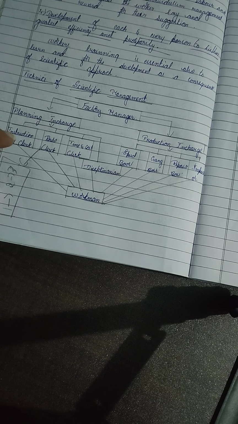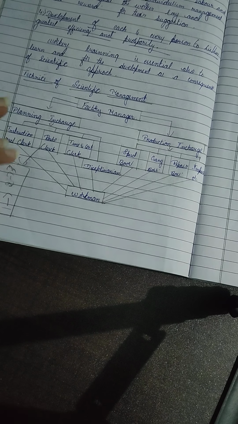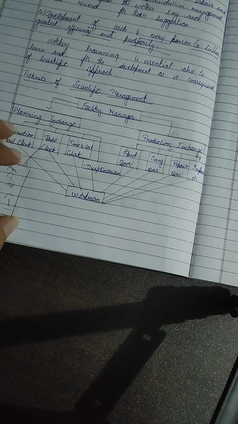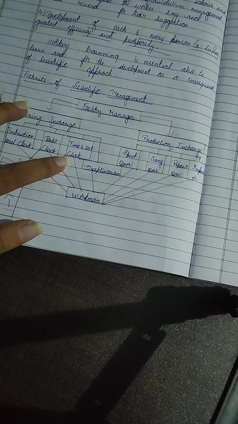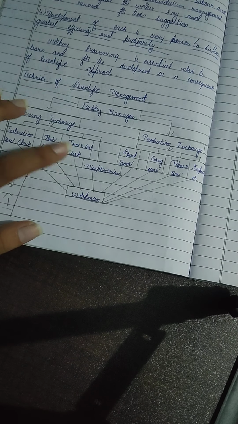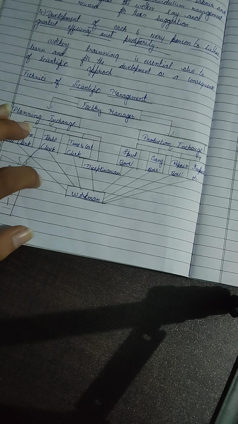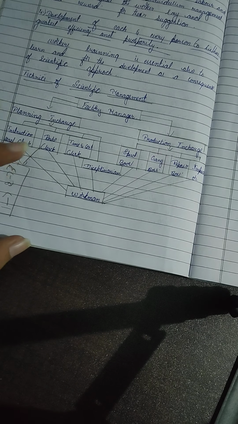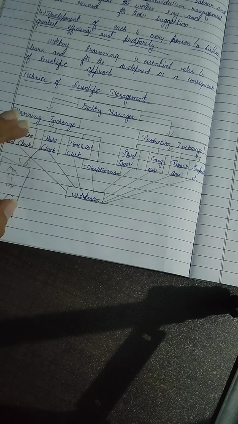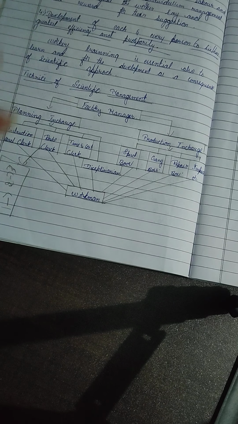So the path of doing one particular work, and what work we should complete within one particular day, will be mentioned by the route clerk. Next comes the time and cost clerk. The time and cost clerk decides when a particular work is to be started and finalizes the finishing date.